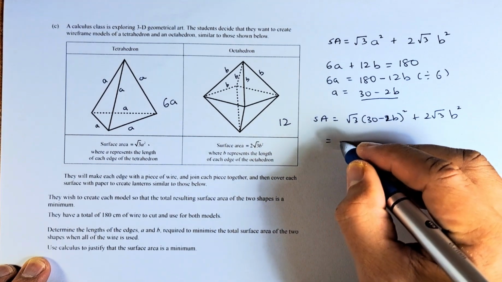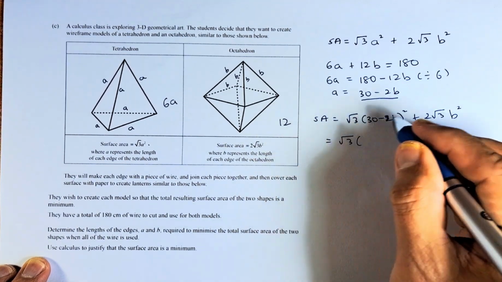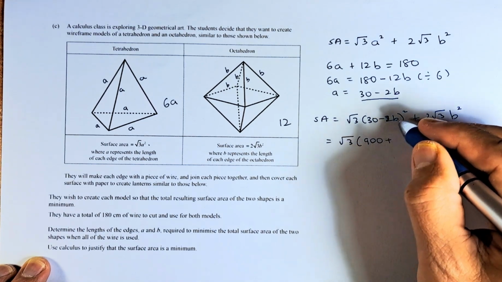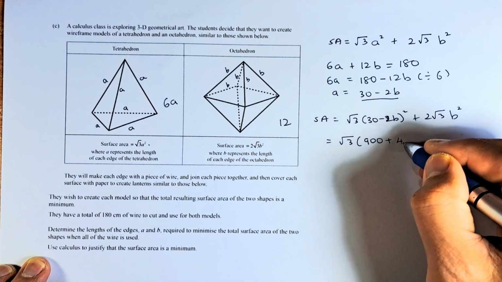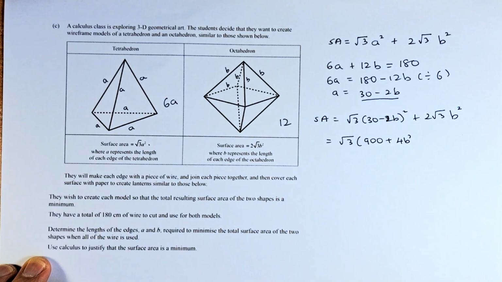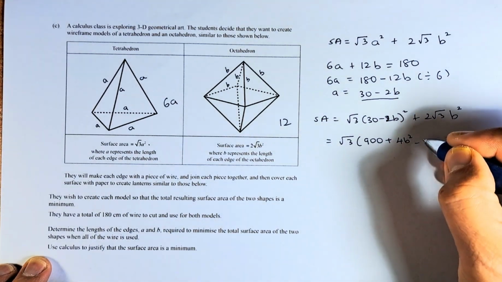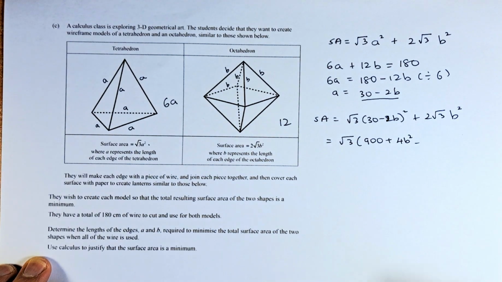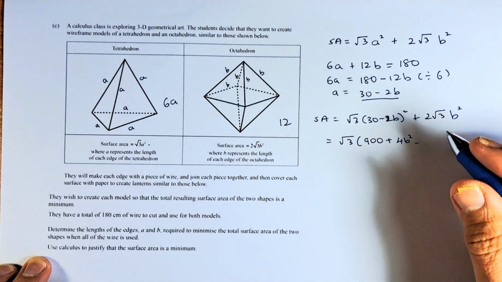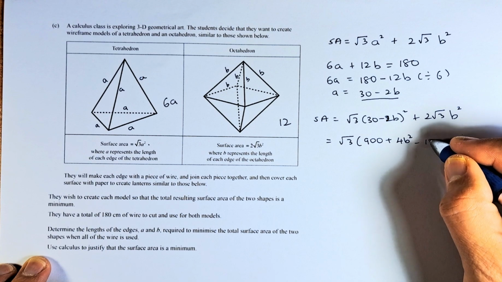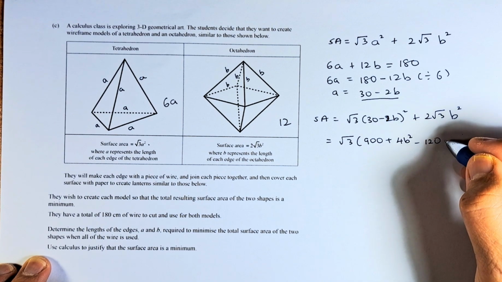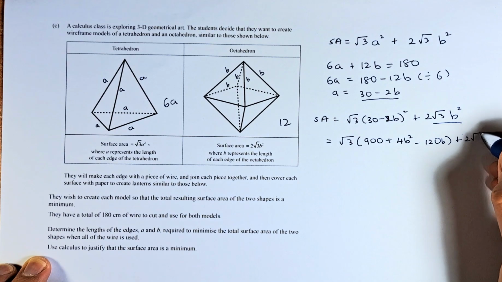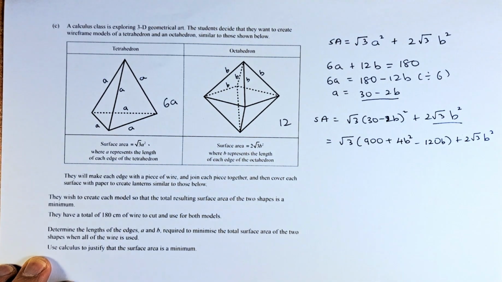It's root 3, 30 squared is 900, plus 4b squared, and then minus 2 times 30 times 2b, which is 120b, plus 2 square root of 3 b squared.